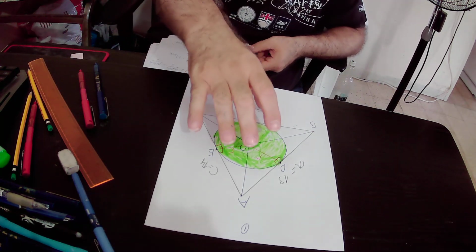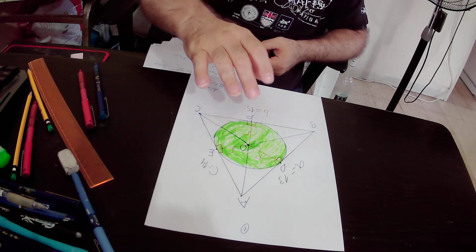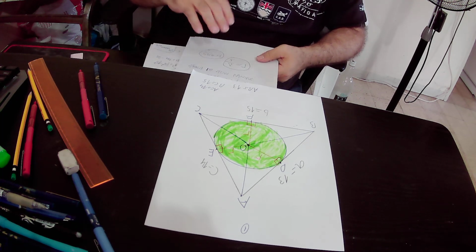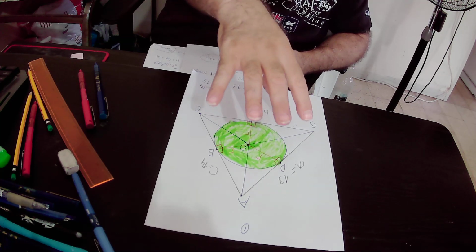Actually, we wanted to find out the area of the green circle, and we know that the green circle is inscribed inside triangle ABC.